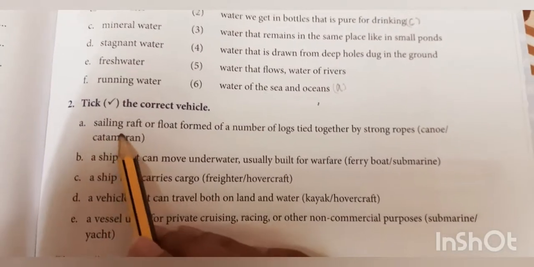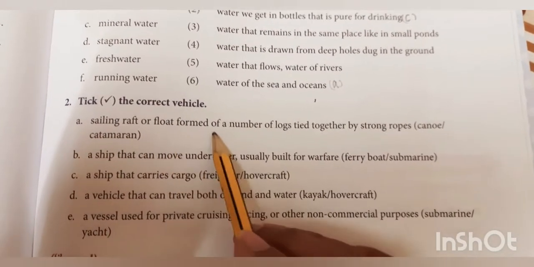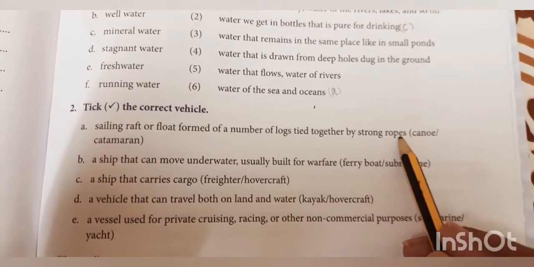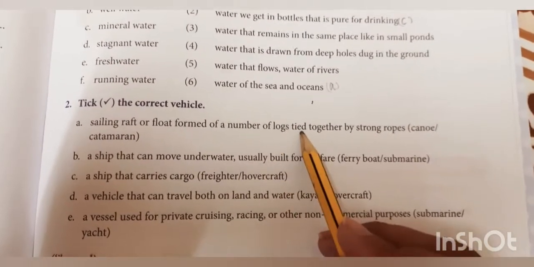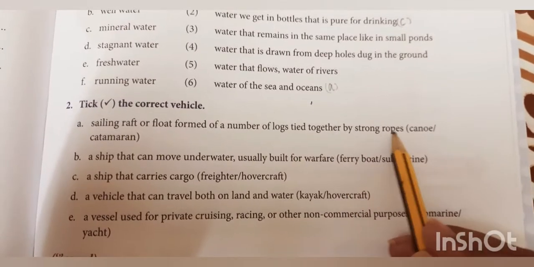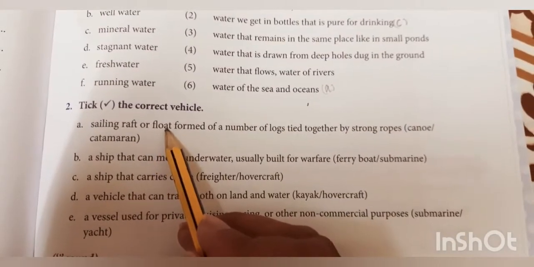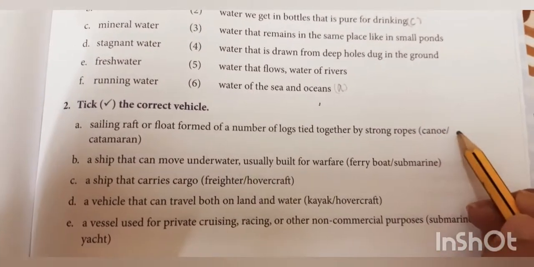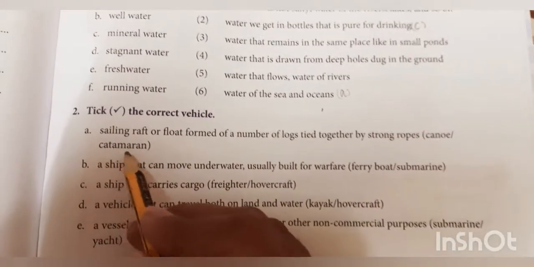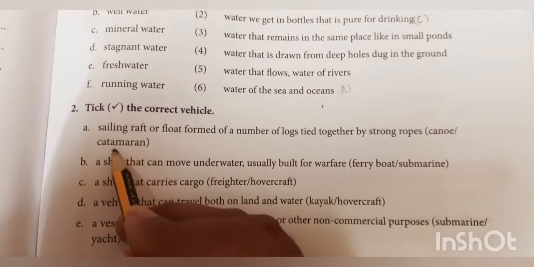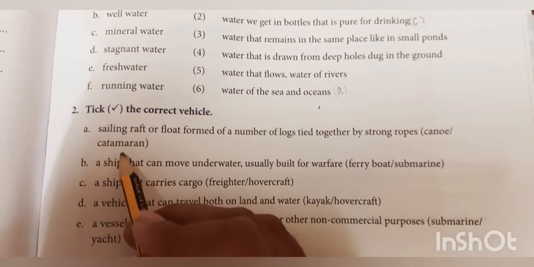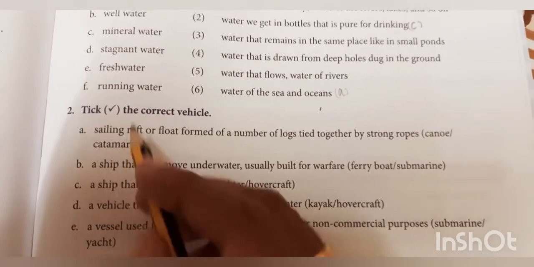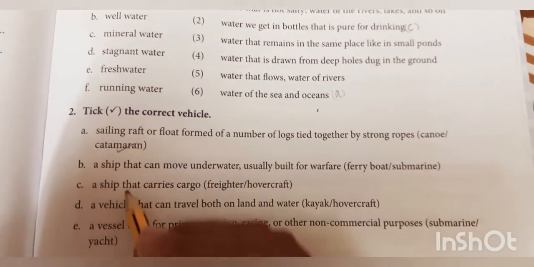First one, a sailing raft or float formed of a number of logs tied together by strong ropes, which can float on the water. Whether this is a canoe or a catamaran. What is the Tamil word for catamaran? You find it. If you don't know, ask your parents. So the correct answer is catamaran.